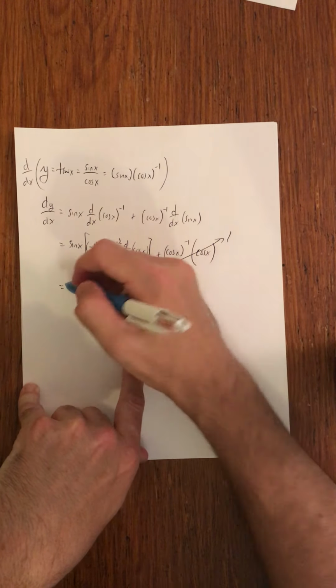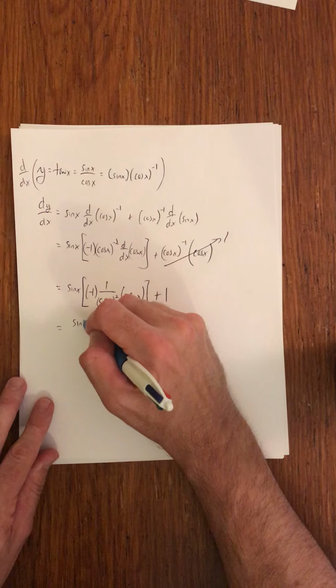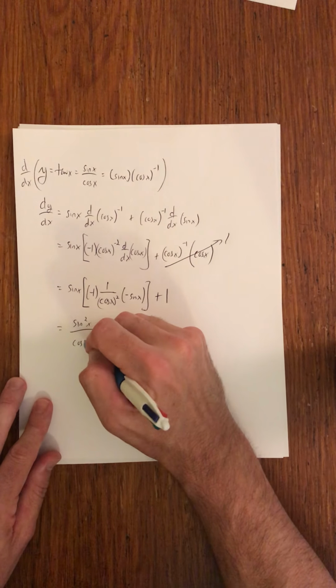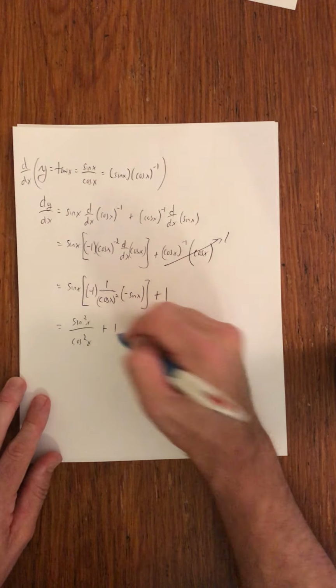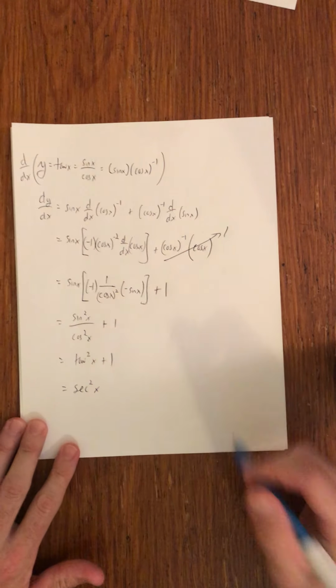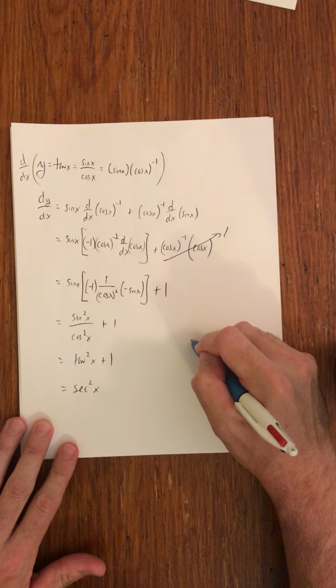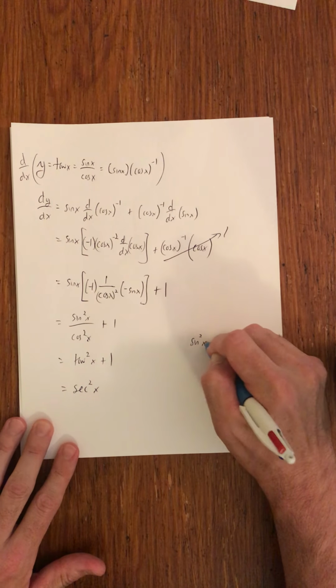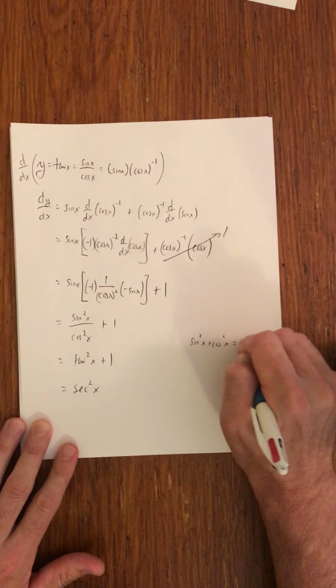So let's look at this. Negative and negative is a positive, sine of x, sine of x. So I've got sine squared x over cosine squared x plus 1, which of course is tangent squared x plus 1. And hopefully something in your brain's going, I know that, I know that, I know that. What's that? That's secant squared. Now, if you don't remember that, remember that you can always go sine squared of x plus cosine squared of x is equal to 1.